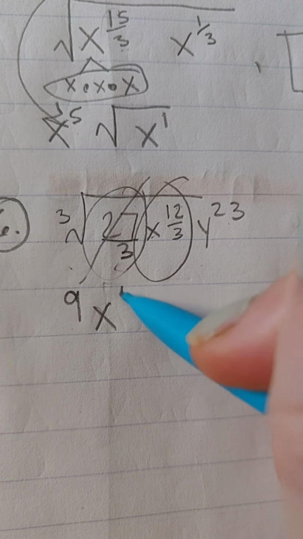And then y, like I said, it's the same thing as 21 divided by 3 plus 2 gives me 23. And this is the same thing as y to the 7th. So we've got 3 x to the 4th, y to the 7th, square root.